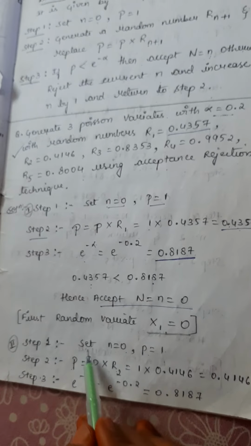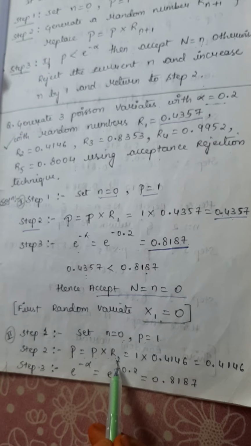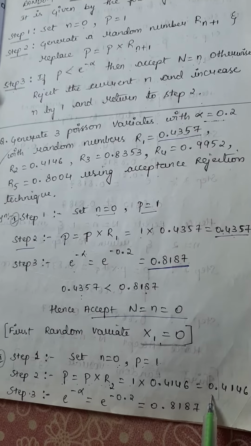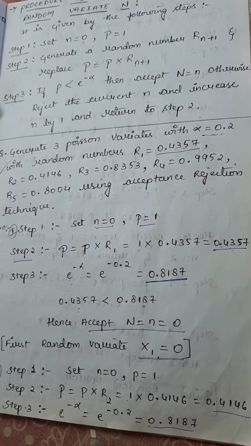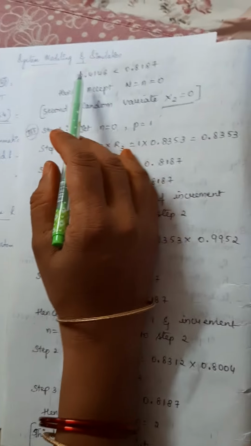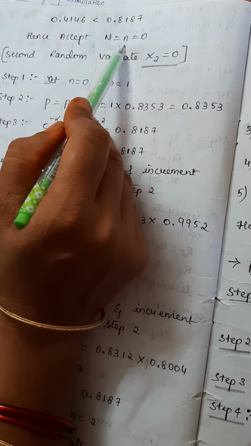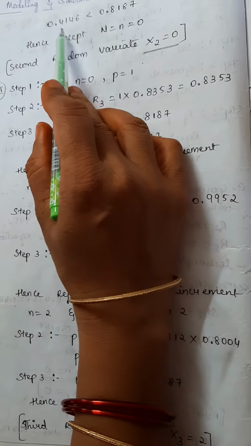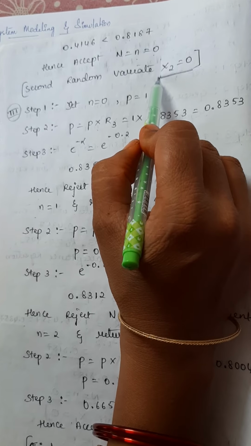So for that I will set n equal to 0, P equal to 1, P equal to P into R2. Here R2 is 0.4146. Multiply that with 1, and you get 0.4146. 0.8187 is e to the power of minus 0.2 as usual. So 0.4146 is less than 0.8187. Hence accept capital N equal to small n equal to 0. So x2, the second random variate we are generating, is 0.